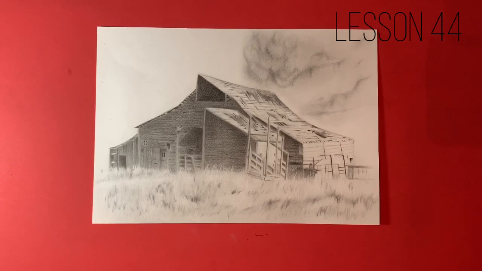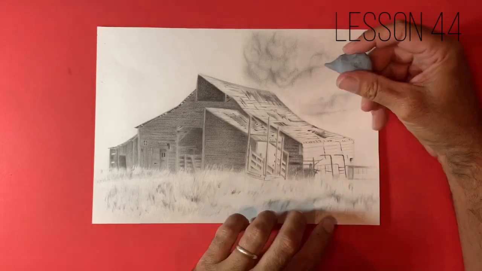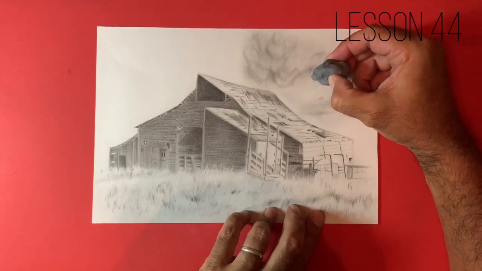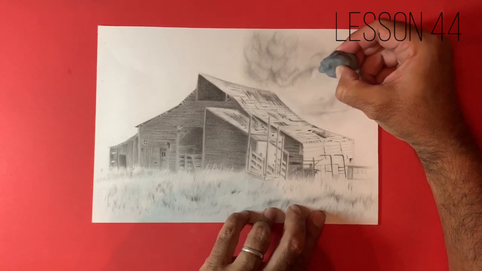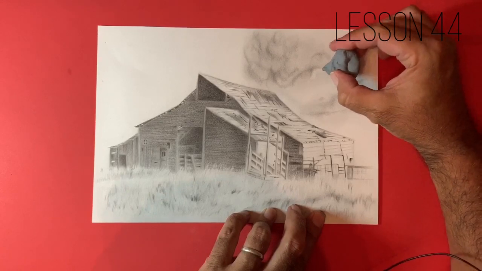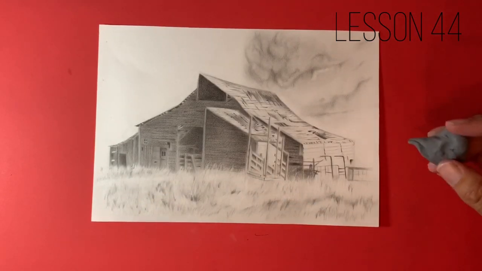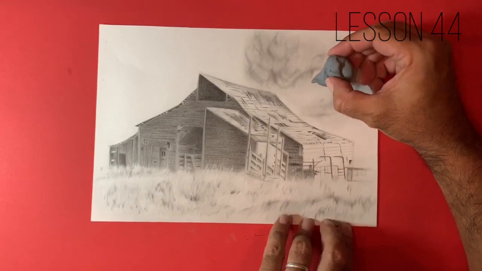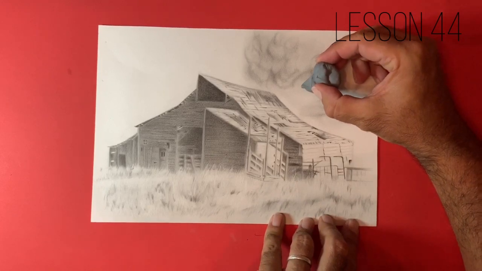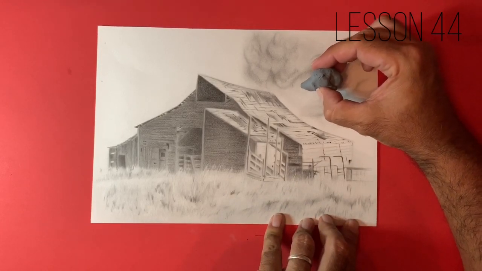Okay, so let's see now if we can remove some of this value around the areas to bring out some white portions, some clear areas in the sky, which is what we do have an awful lot of in certain places on this reference image.